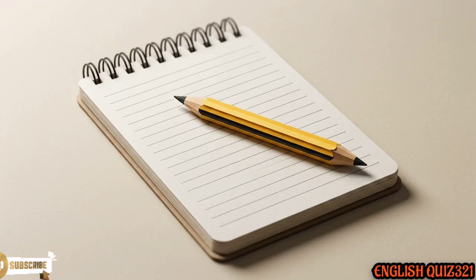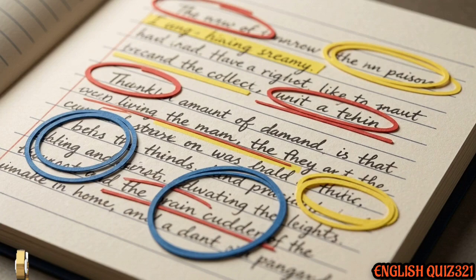For your homework, I want you to write 5 original sentences. Once they are written, go through them and try to identify the part of speech for every single word.